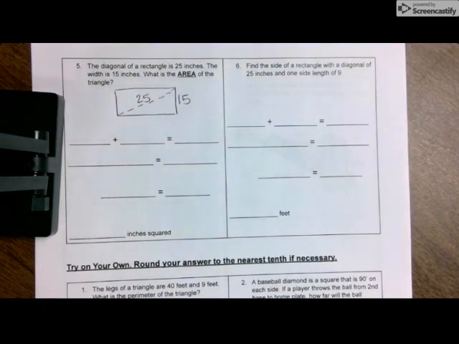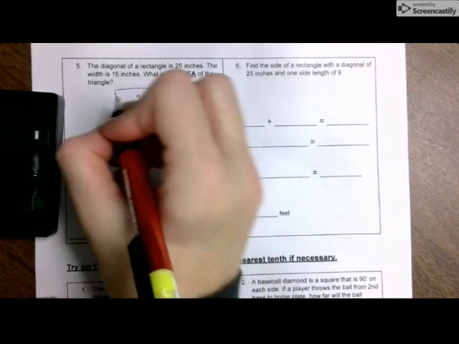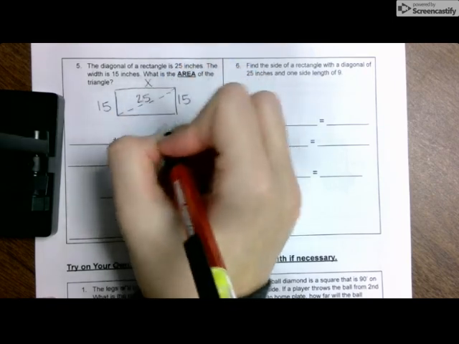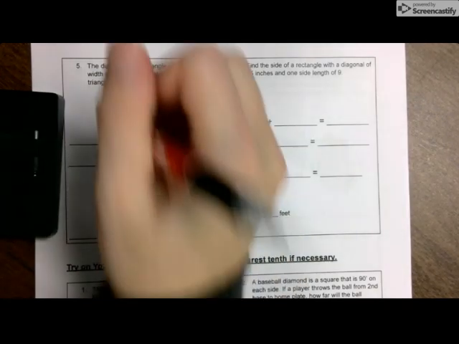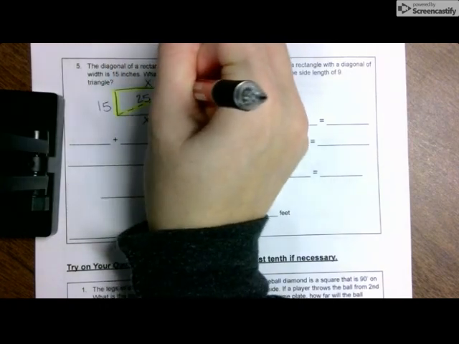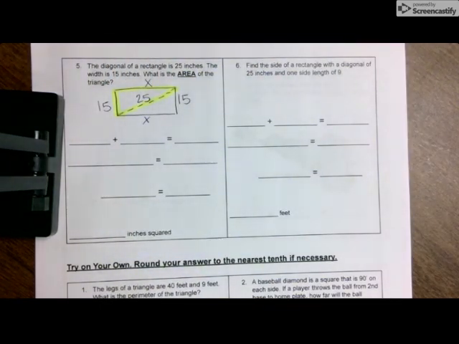So this one's going to be twofold, right? If this is 15, this is also 15. We don't know what this is. We don't know what this is. But we do have what? A right triangle.